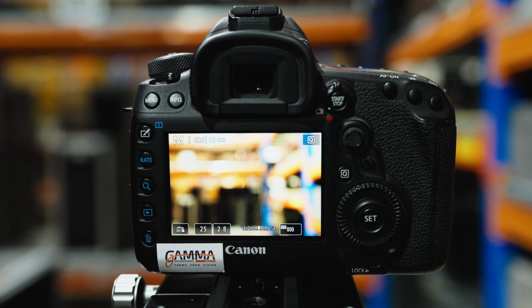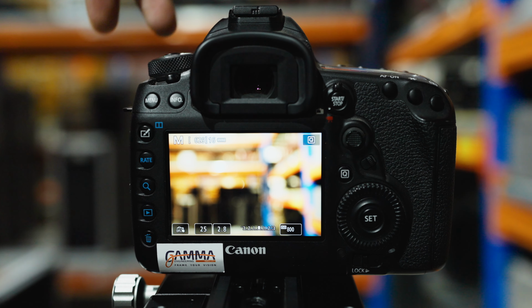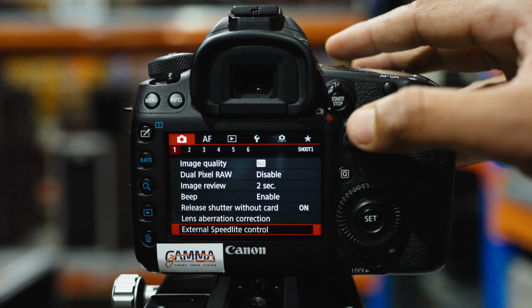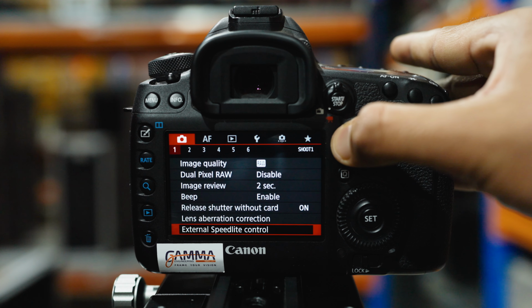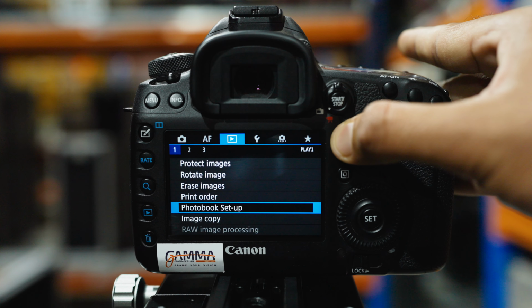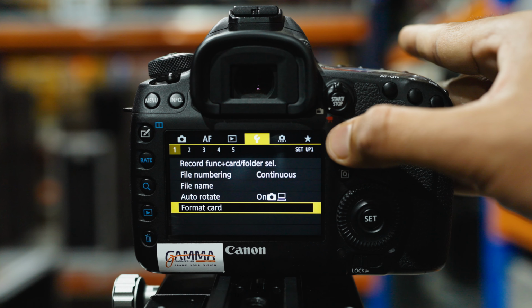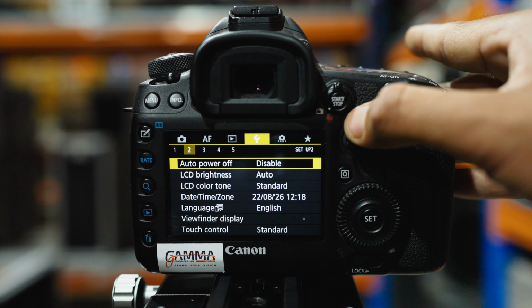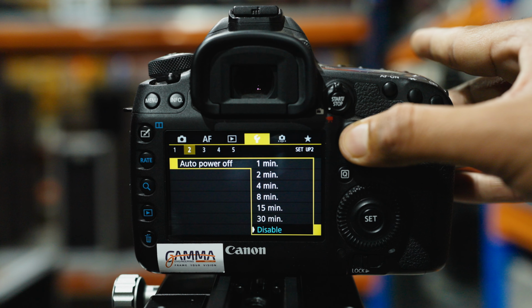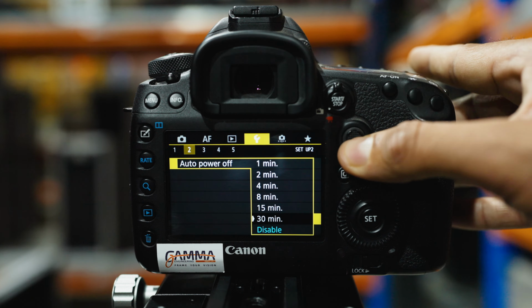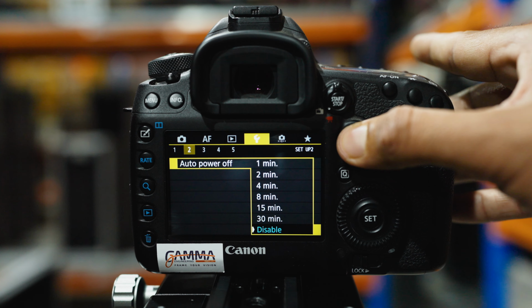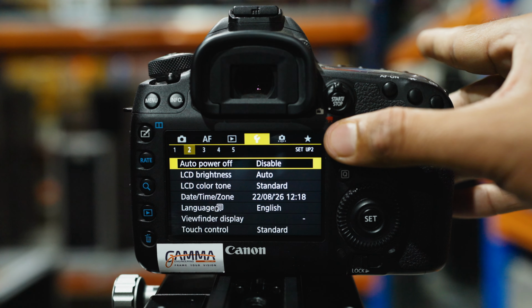Before I jump into the communication or wireless settings of the Canon 5D Mark IV, I want to show you one thing which is very important. I'm going to disable the auto turn off of the camera. To avoid that, you will have to go to the wrench icon, go to the second tab, and here you have auto power off. Make sure it's on disable, not on any of these minutes. Once it's disabled, we can go to the communication settings.